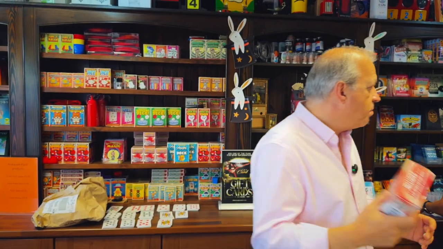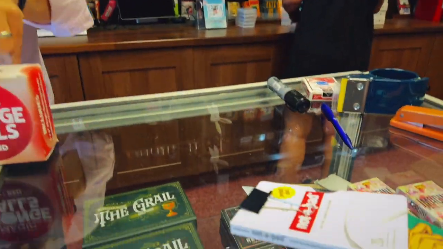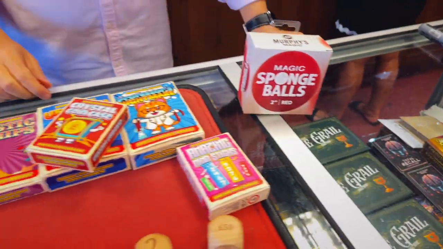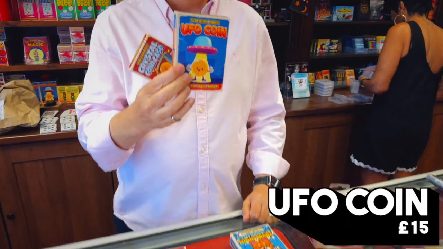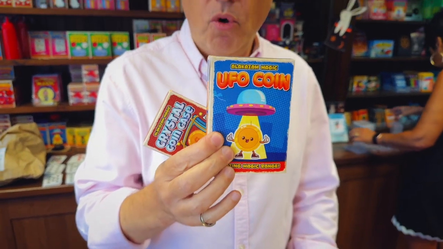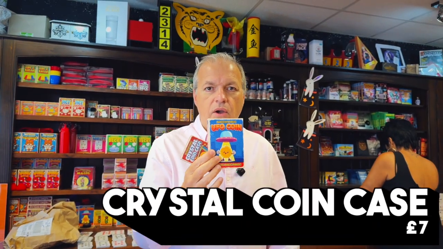I'm going to put these back, even though sponge balls are always a killer. All right, no, I'm not going to put them back. I'm going to leave them there for a minute. I'm going to put this back. I'm going to put this back. So now I'm going to create an act out of these. That will definitely be in because I can use 2 people for this. All right, so this will definitely be in.